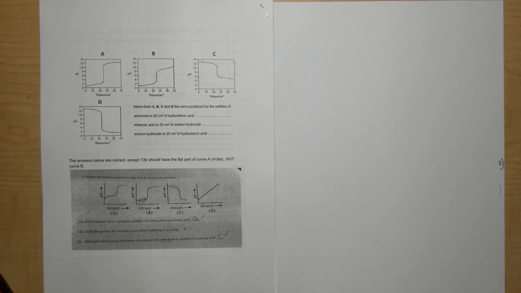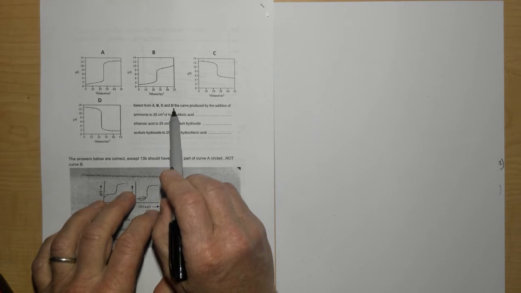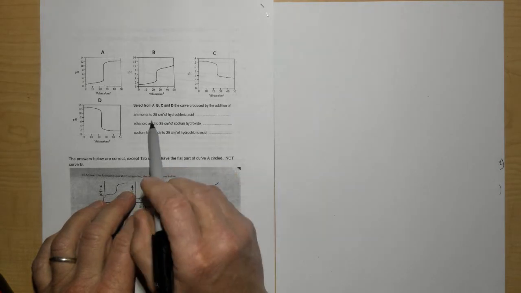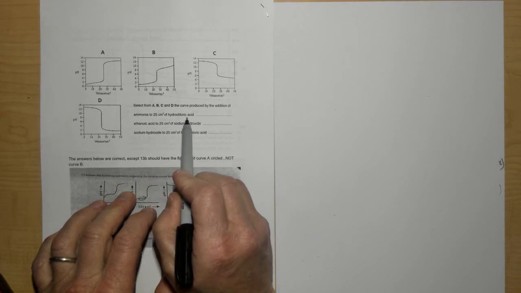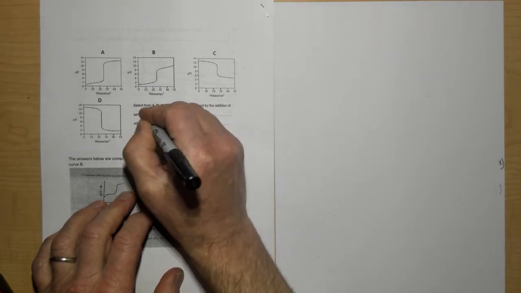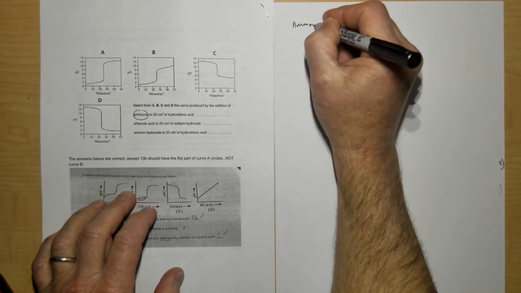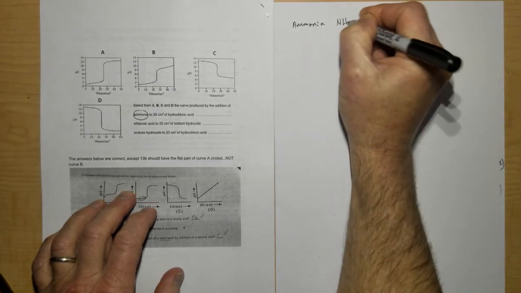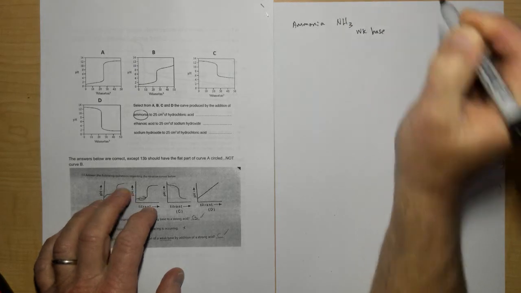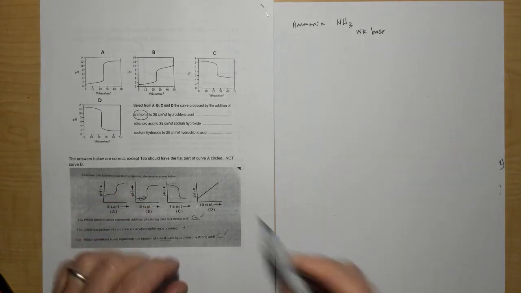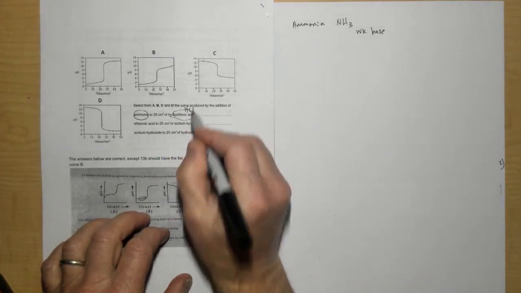All right, here's some titration curve problems. This says select from A, B, C, and D the curve produced by the addition of ammonia to 25 milliliters of hydrochloric acid. So you need to know that ammonia is NH3, and that's a weak base. Okay, the only strong ones, remember, are the ones that make a B on the periodic table. And then hydrochloric acid, of course, that's a strong acid.